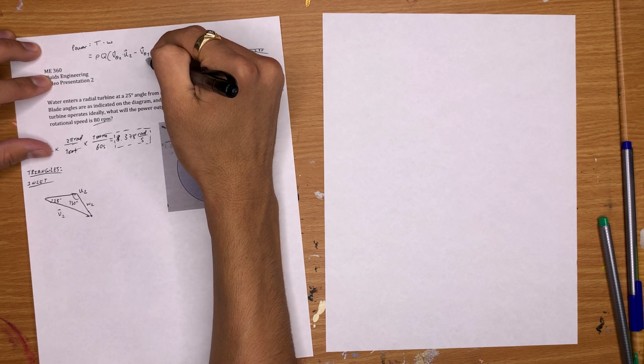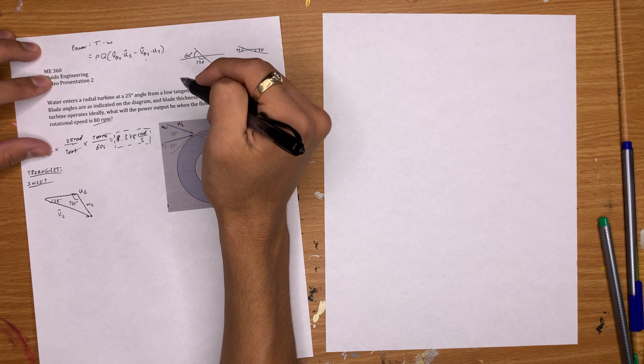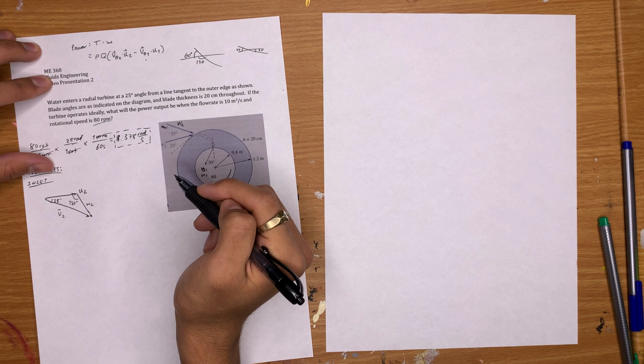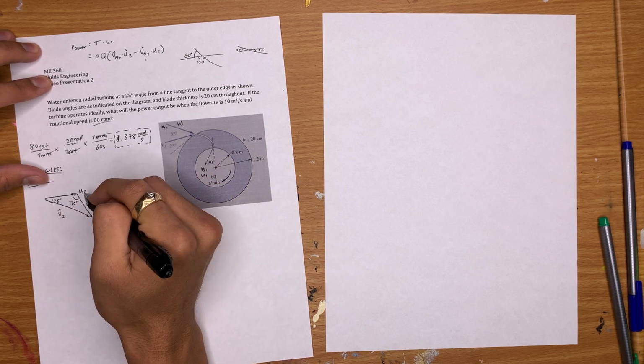V theta is the component of the absolute velocity that is along the tangential direction, which is coincidentally the U2 direction.